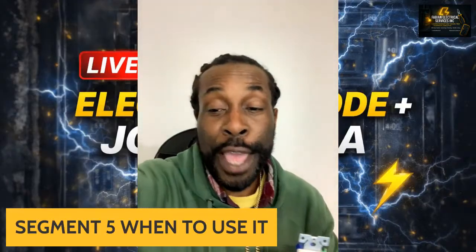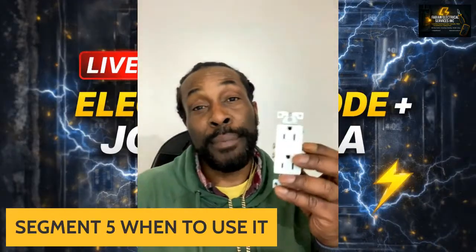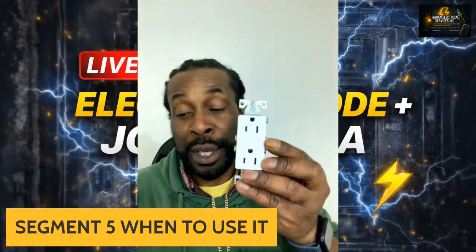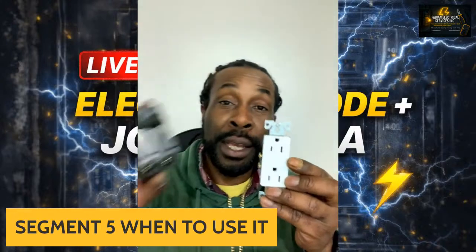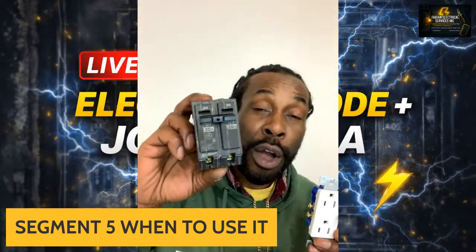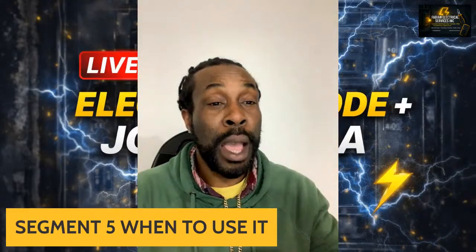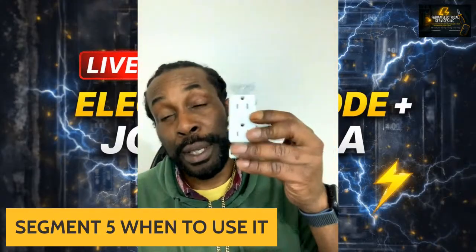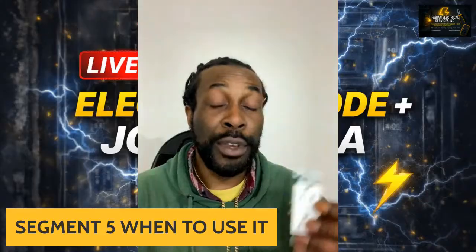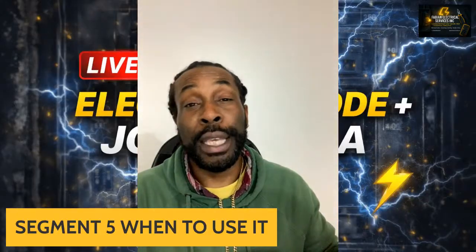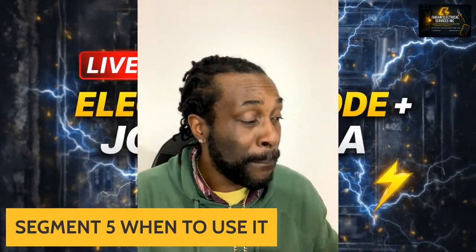If your receptacle is 15 amps, you cannot have a 20 amp breaker on it. It doesn't work like that. You can actually burn this receptacle out, and you can burn the wires also. So keep that in mind.